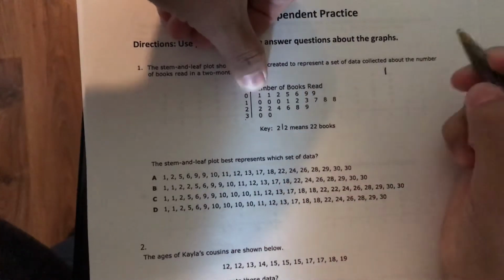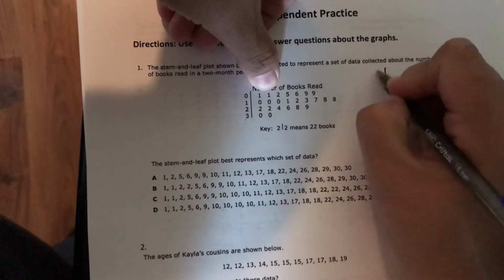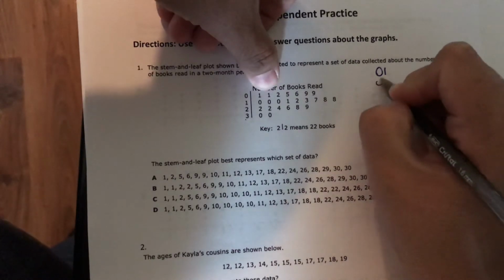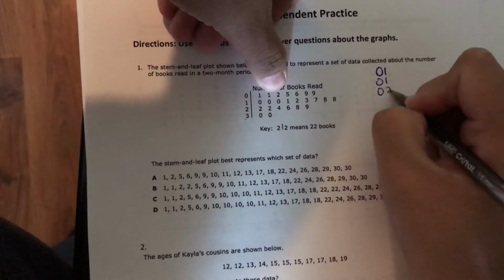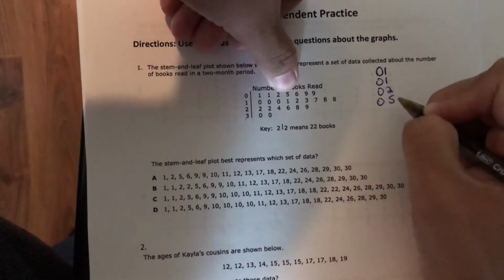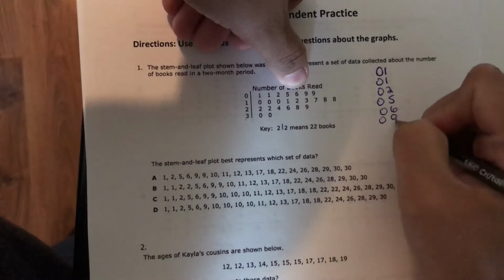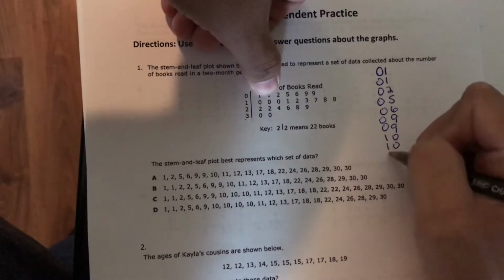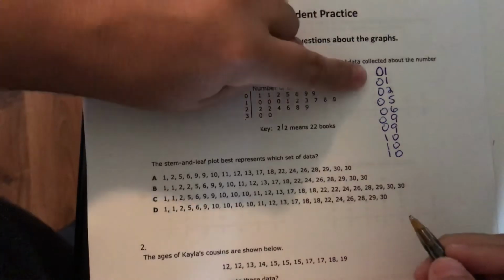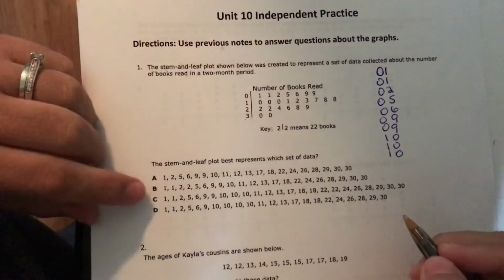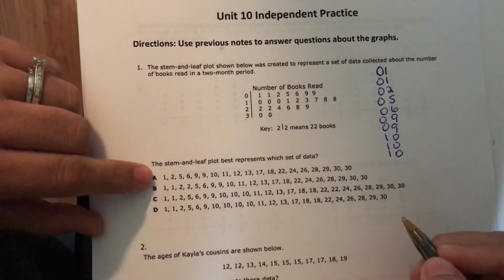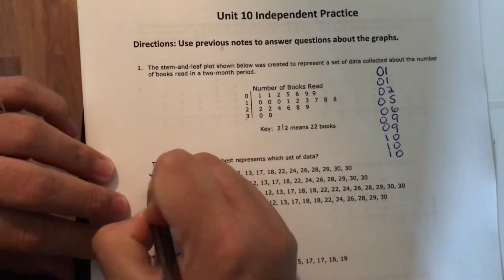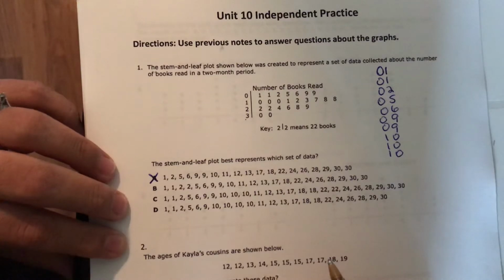So this right here would be 1, like this, 1, another 1, a 2, a 5, a 6, a 9, and a 9. And then that's 10, 10, 10, etc. Okay? So if you notice, there should be 2 1s. Every answer choice has 2 1s except letter A. So I know A is wrong.